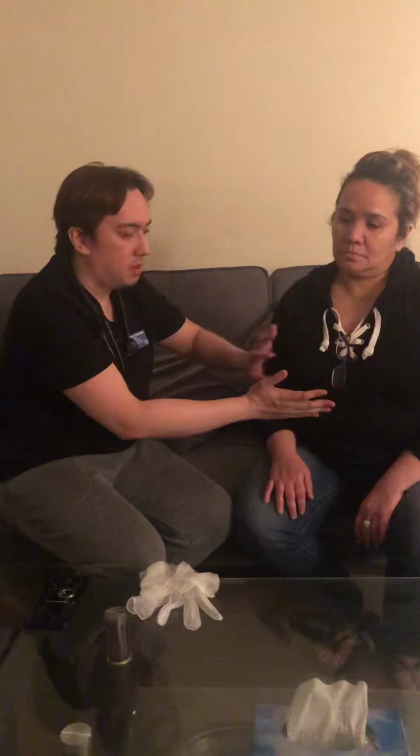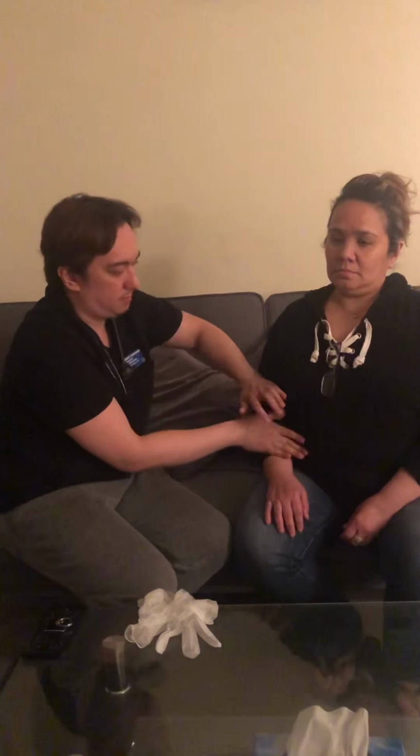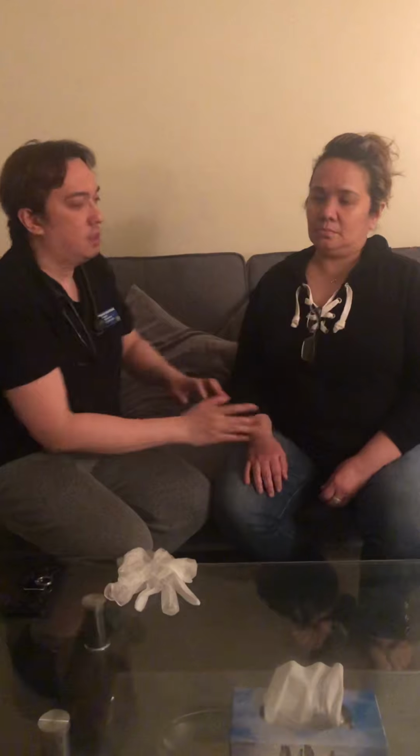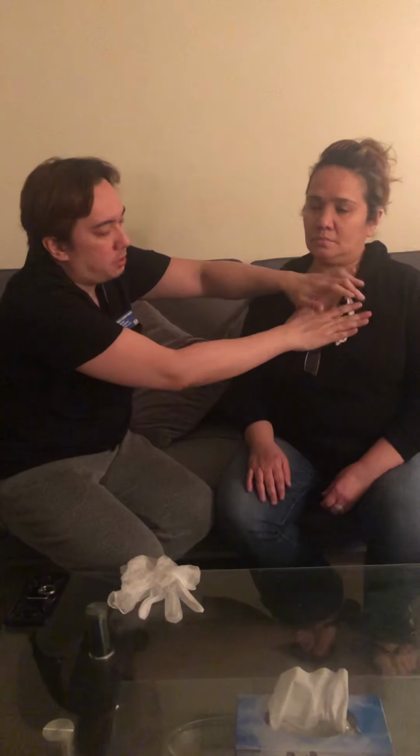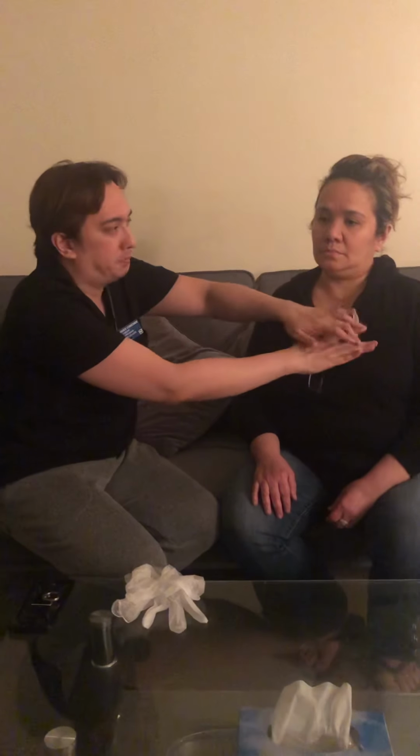So some patients might have a bariatric case, so you might have to move their breast and have them inhale for a bit and then do the percussion. And then when you do the percussion of the heart, that's when you would usually normally hear the dullness.